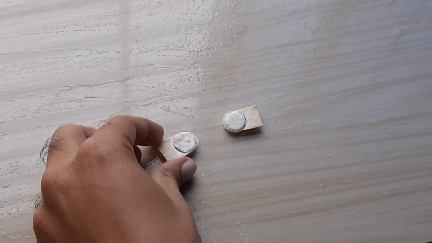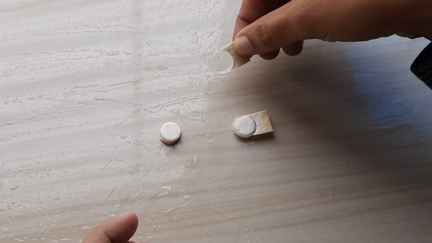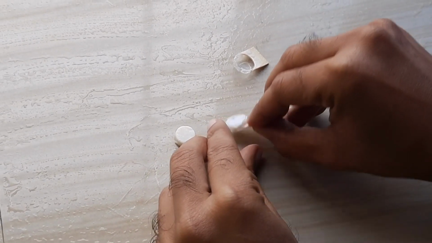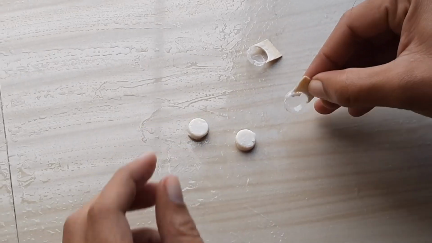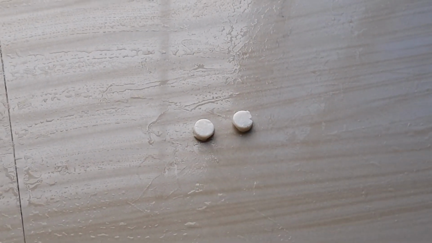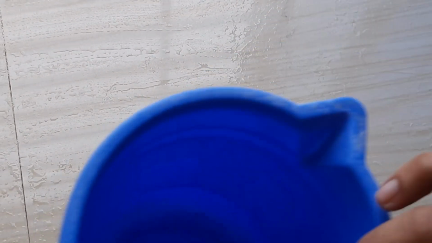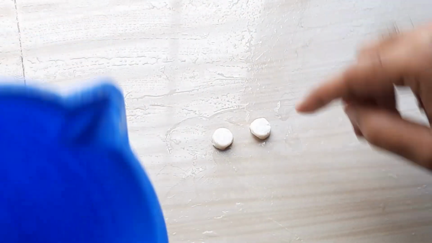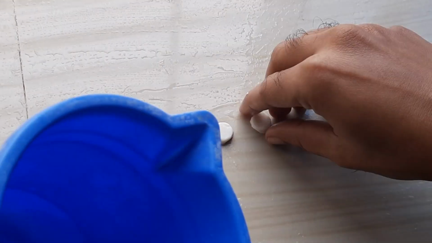Now let's see next day. After 24 hours you can see the nice structure, a small button-like soap has been prepared. Okay, so the tiniest soap is already prepared. Now let's see, is this capable of producing foam? Let's see.